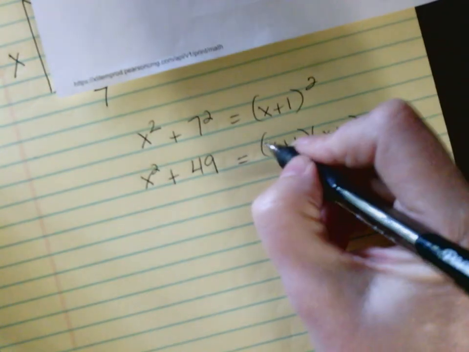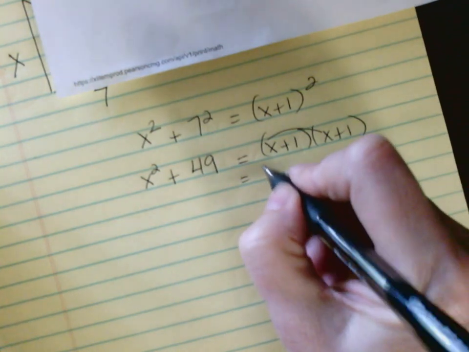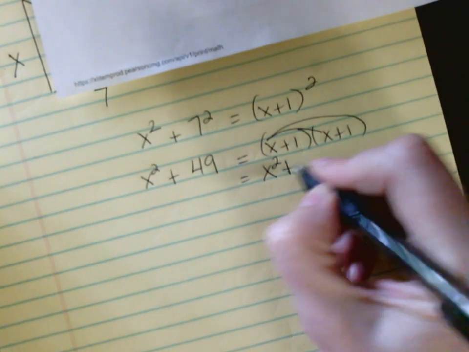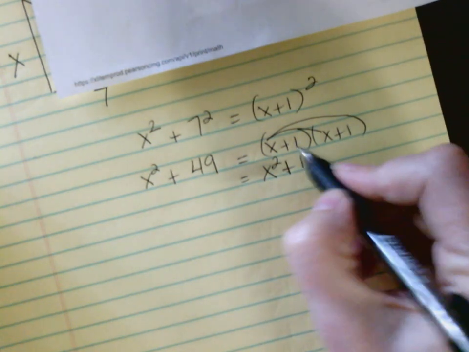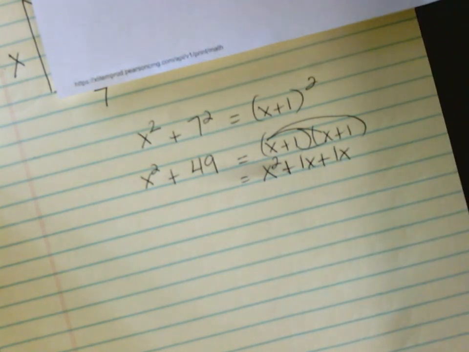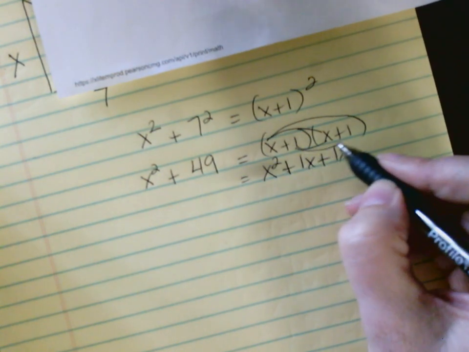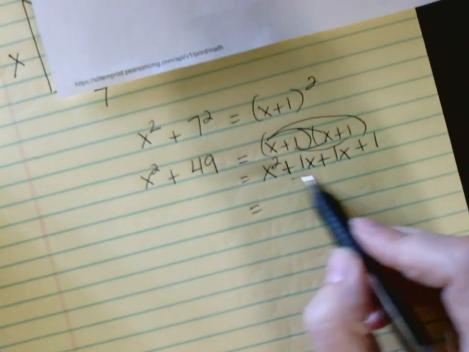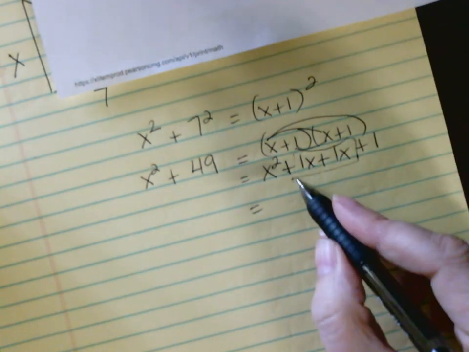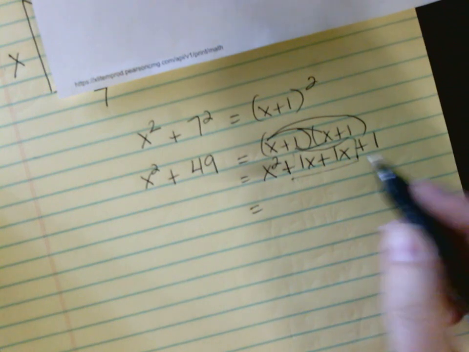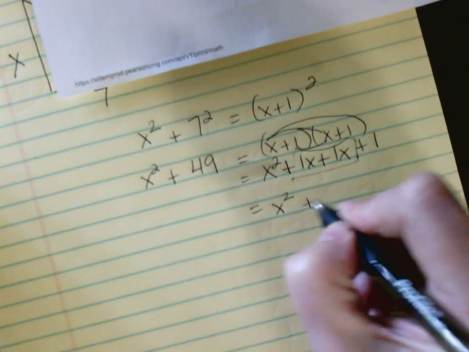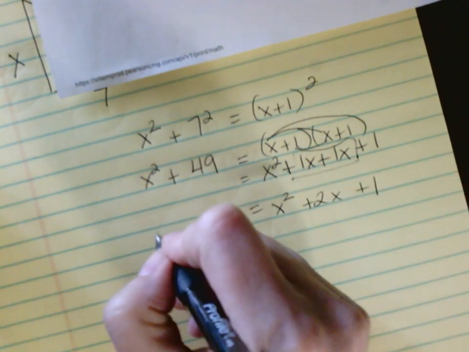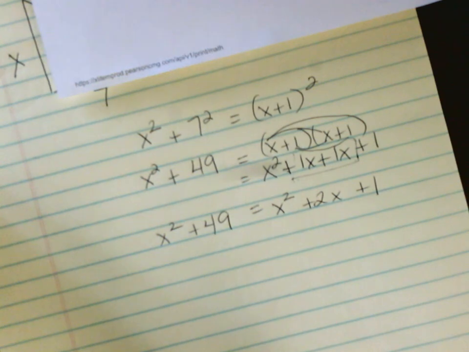So let's FOIL this. x times x gives me x squared. The outer x times 1 is 1x. The inner 1 times x is another 1x. And then my last 1 times 1 is 1. So once again, when I put my x's together, I have 1x and 1x, which just gives me 2x. So now I have x squared plus 2x plus 1. Over here I have, bring down the x squared plus 49.